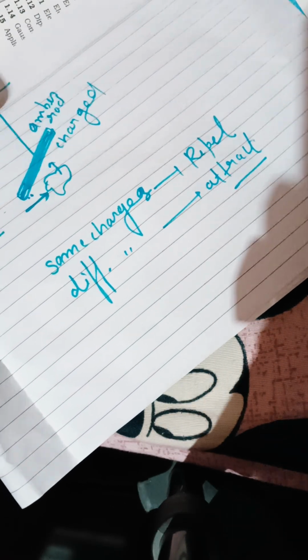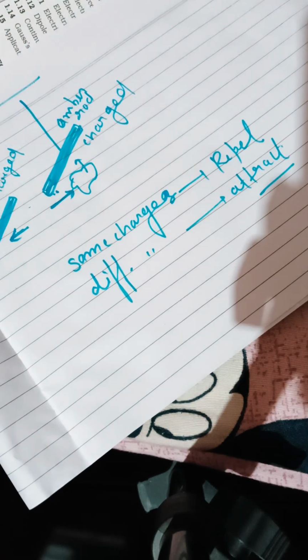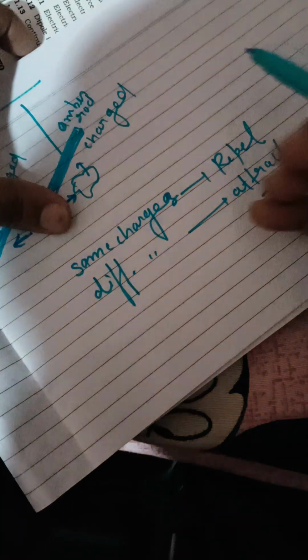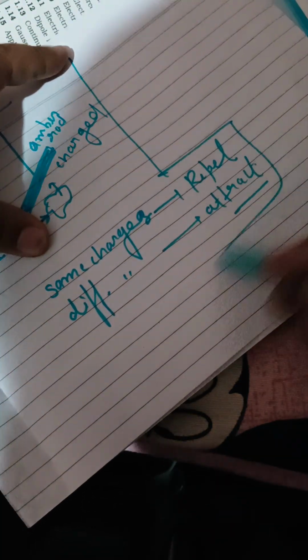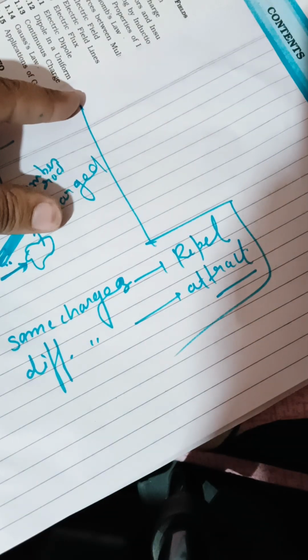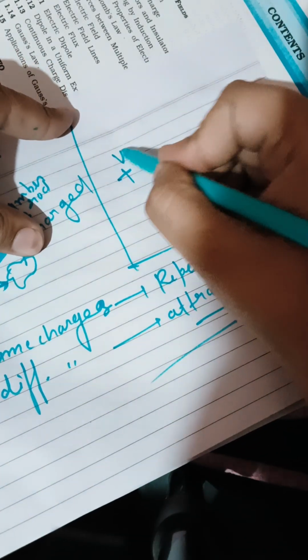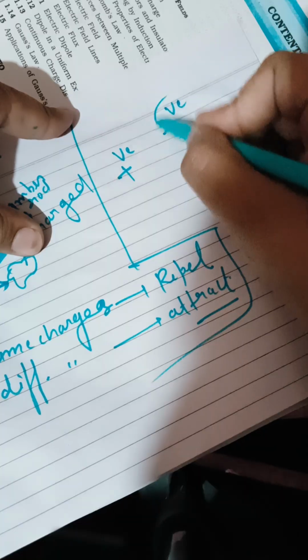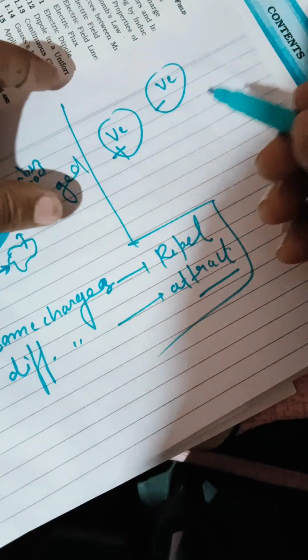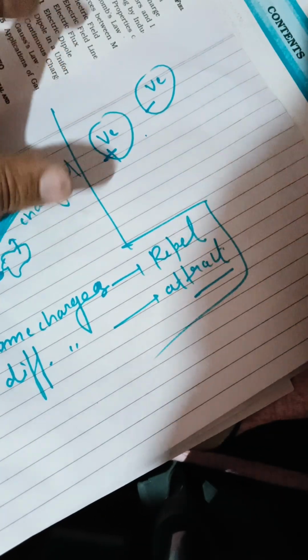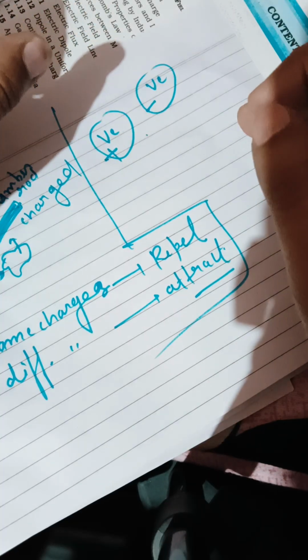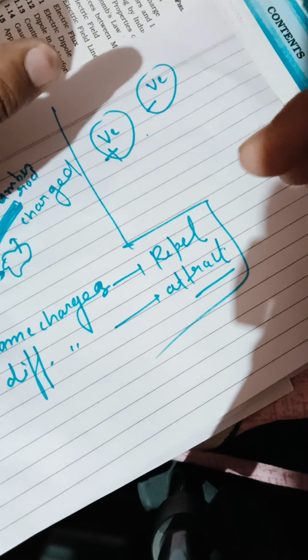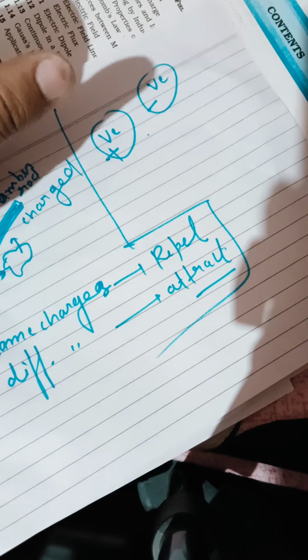Got the point? So let's carry forward. By this idea we get that there are two types of charges: positive charge and negative charge. So we have a basic idea that same types of charge repel and different types of charges attract.